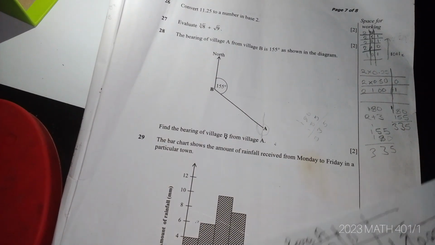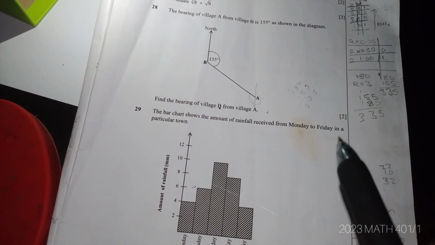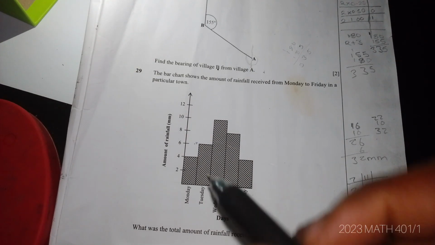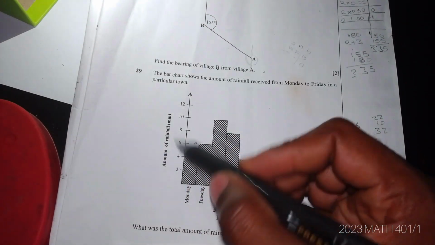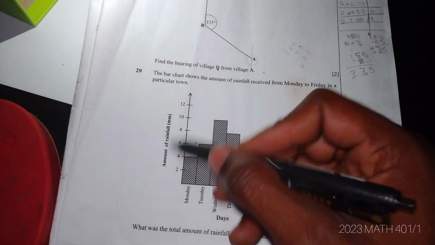And then question 29. The bar chart shows the amount of rainfall received from Monday to Friday in a particular town. So this is the bar chart. What was the total amount of rainfall received from Monday to Friday? This is statistics. To find the total amount of rainfall received from Monday to Friday, you can just add these volumes or the amounts. They're not really volumes. Yeah, so we can just add these numbers.